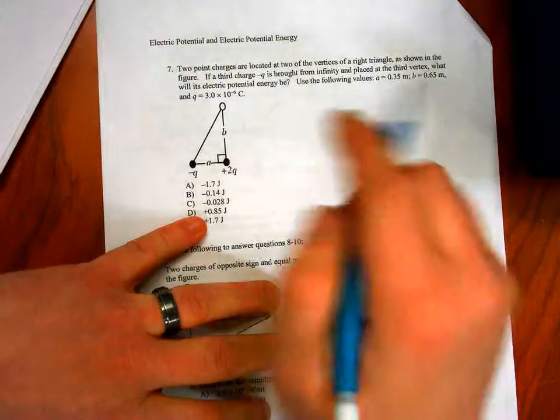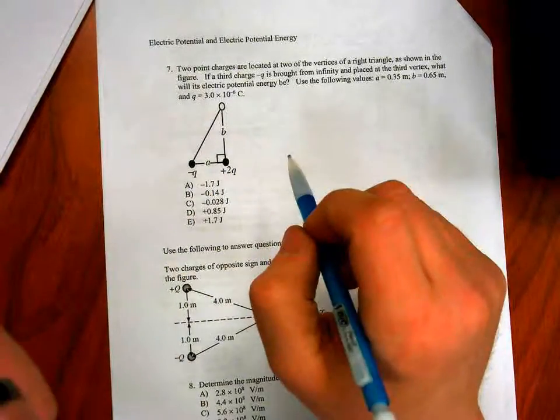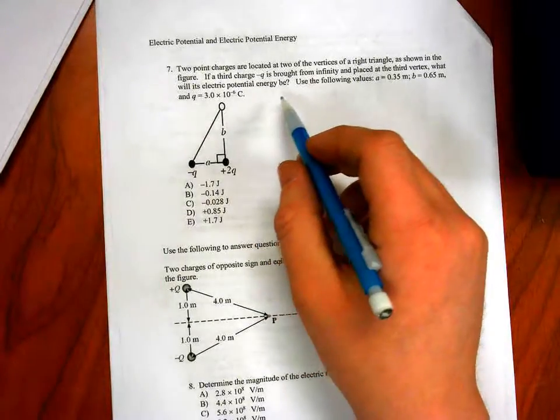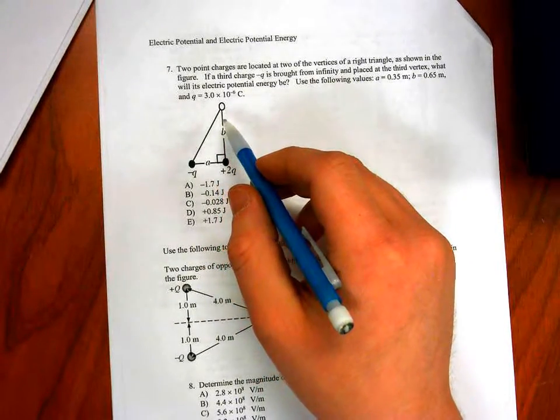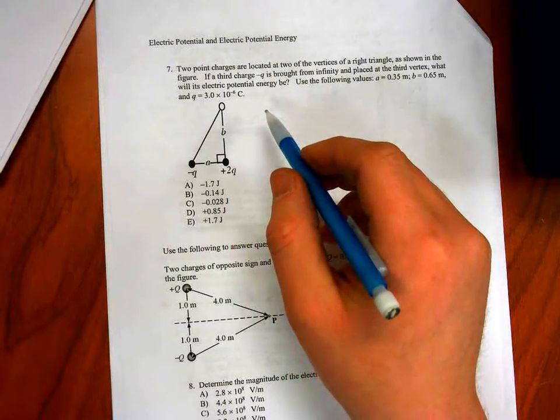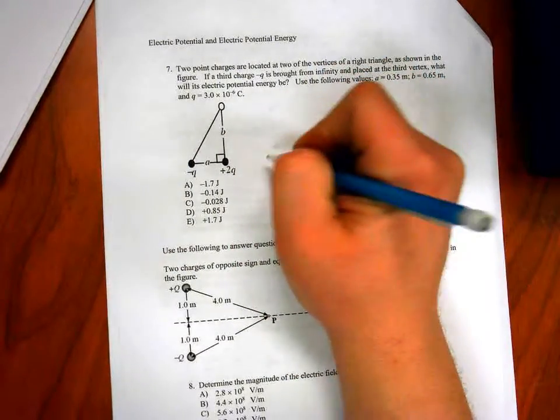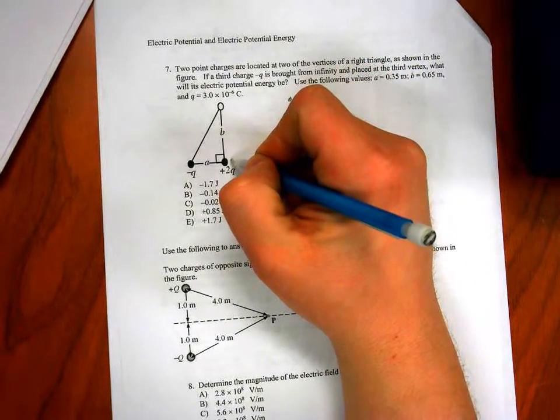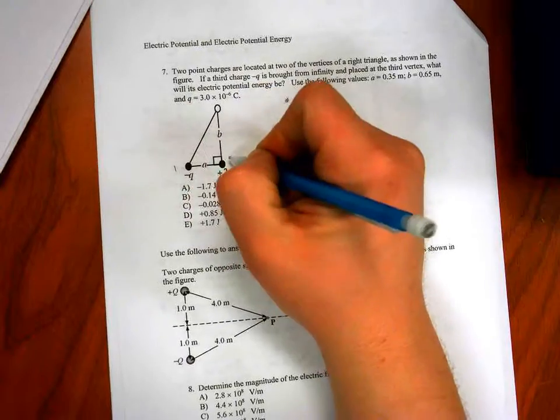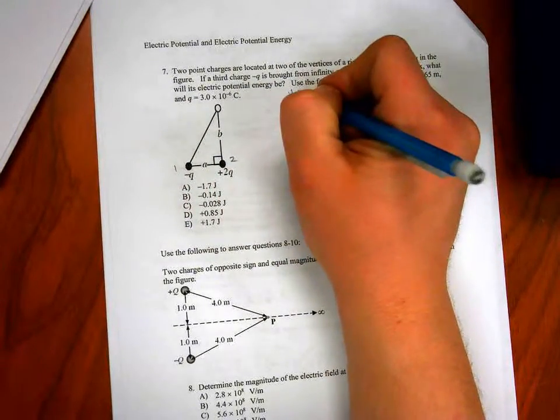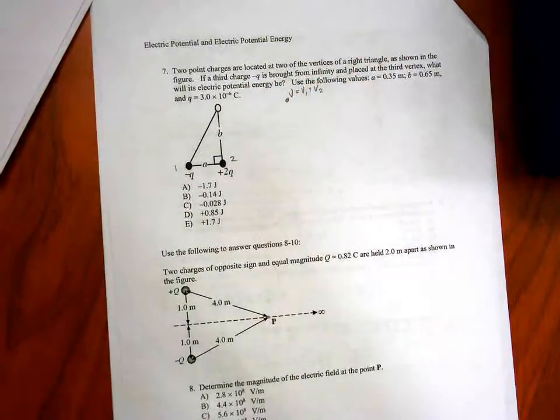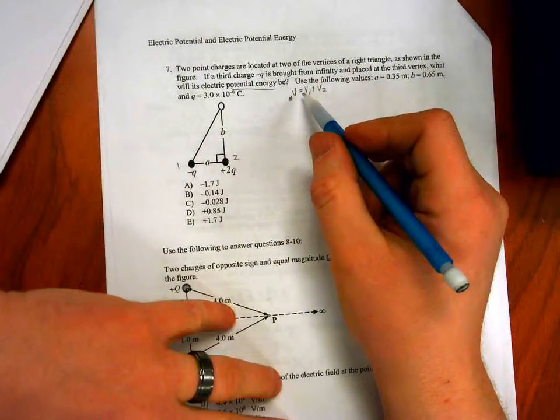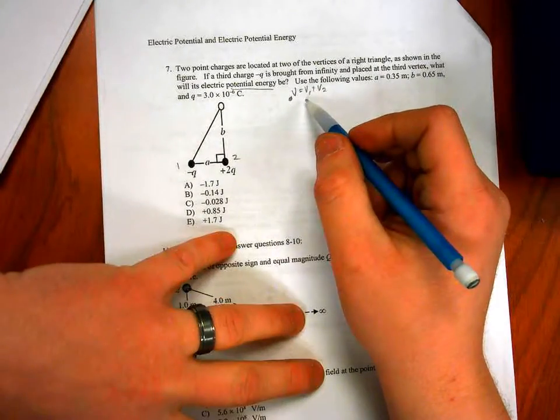Okay, so in this problem, two point charges are located at two of the vertices of a right triangle. If the third charge is brought in from infinity and placed at the third vertex, what will the electric potential energy be? So what I'm going to do is find, let's call this 1 and 2. Let's say the potential here is V1 plus V2, and then I can use that to find electric potential energy. And potential is just a scalar, so we can work with that pretty easily.